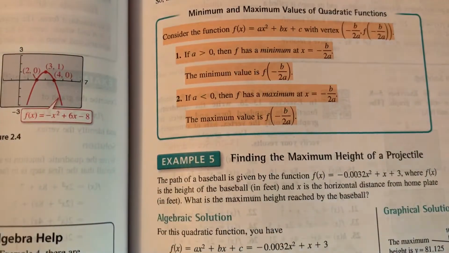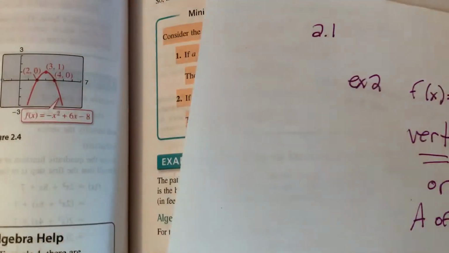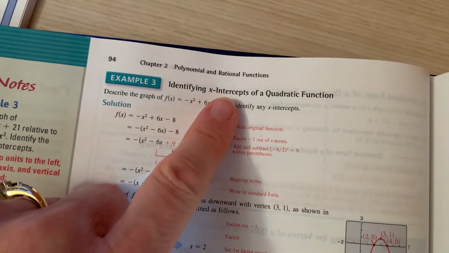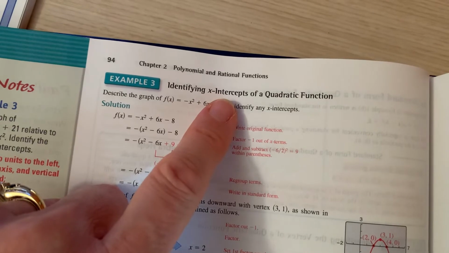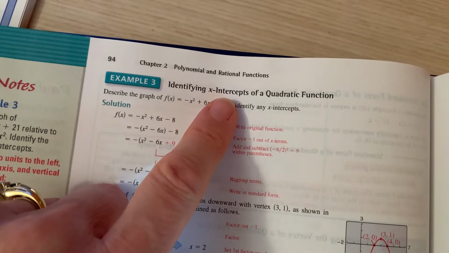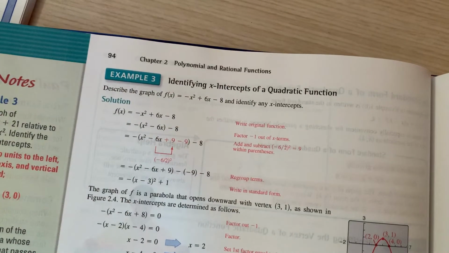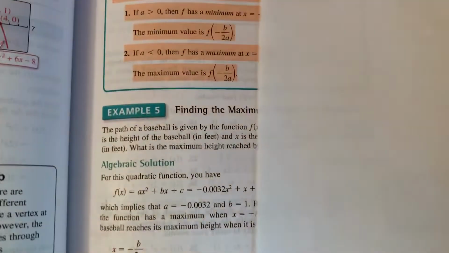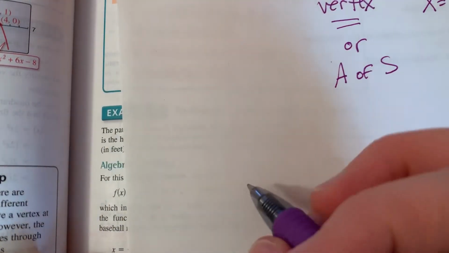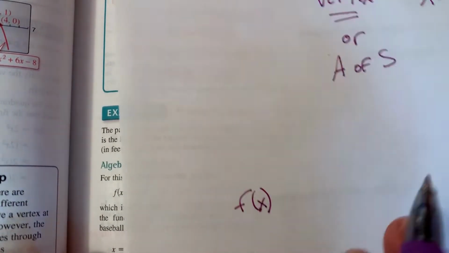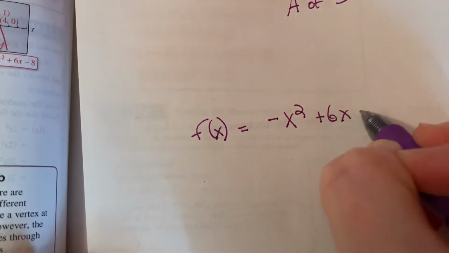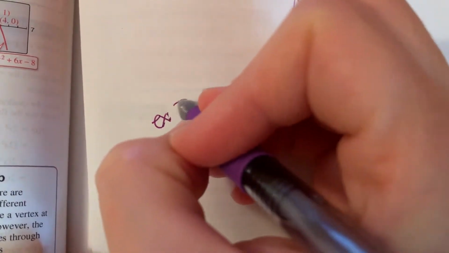The other type of problems are going to be when you're finding the x-intercepts. Now remember, they might phrase it as find the x-intercepts. They might say solve. They might say find the zeros. They might say find where f of x is equal to 0. So check your notes and remember that those are all the same things. So those are the equations where I want to factor. Negative x squared plus 6x minus 8. And this in your book is example 3.